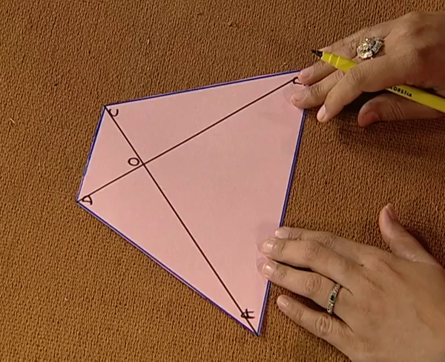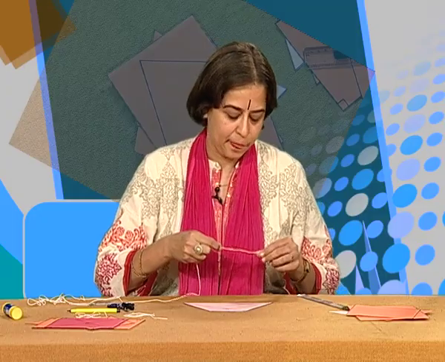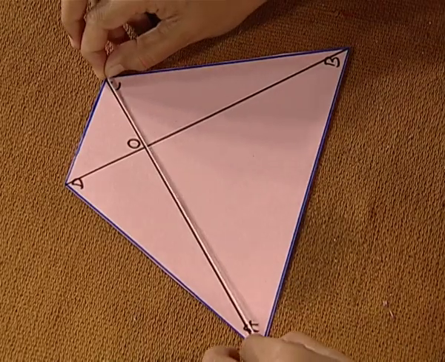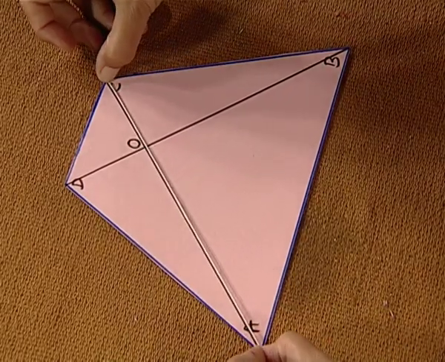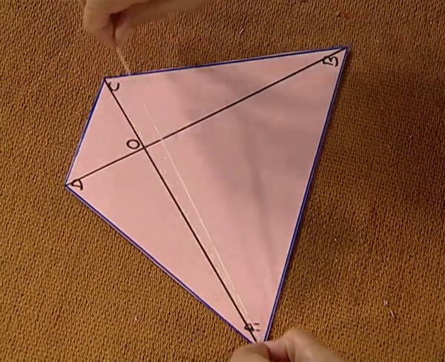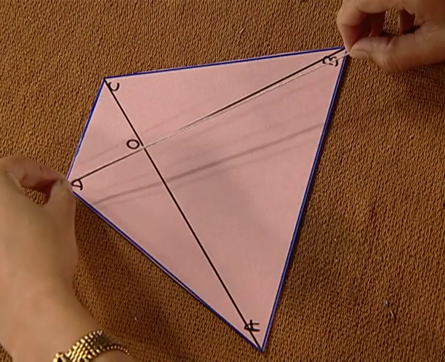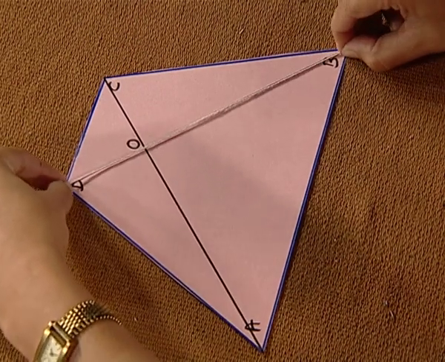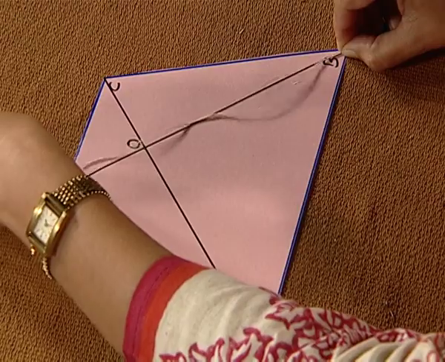Let us see what is the relationship between these two diagonals. So, we have taken a thread equal to the length of diagonal AC. Let us check whether it covers BD or not. BD is the other diagonal of this isosceles trapezium.